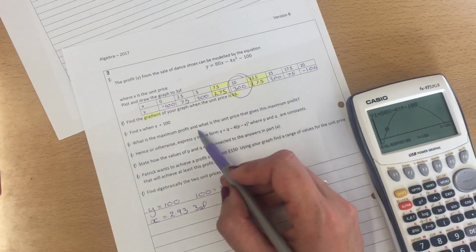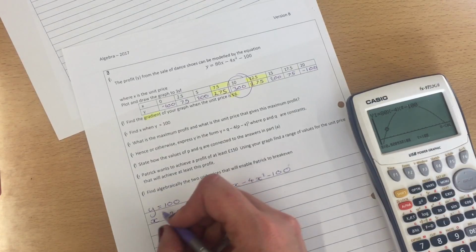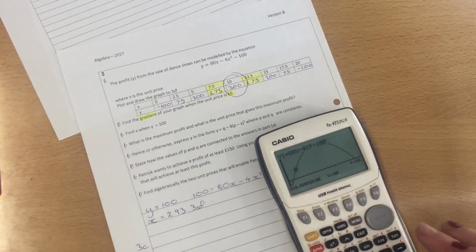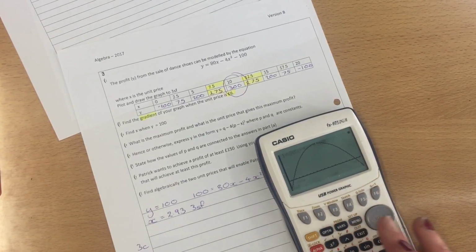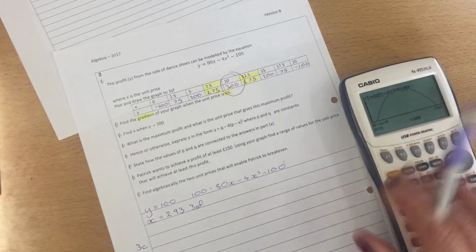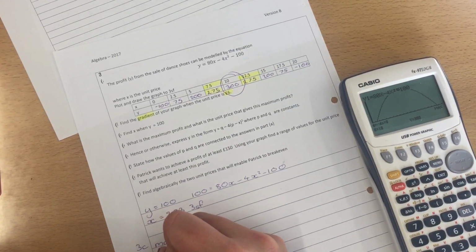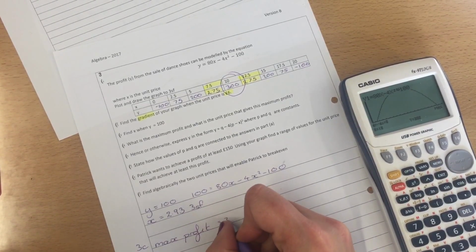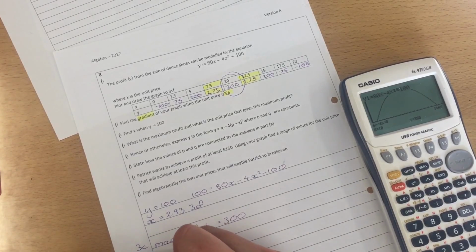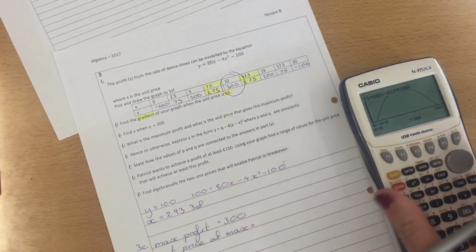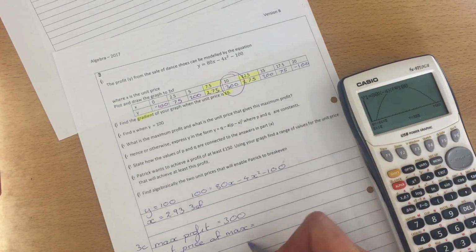What's the maximum profit and what's the unit price that gives the maximum profit? That's going to be 3C, maximum. So GSolve, max, maximum profit, unit price that gives it to us. So max profit is 300. Unit price at maximum is at 10.